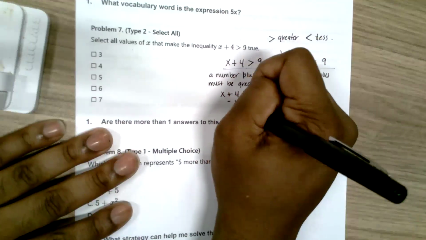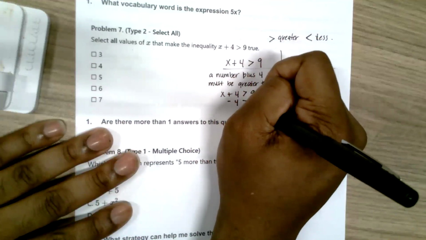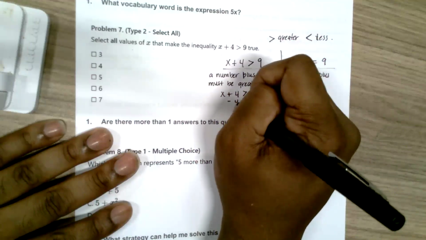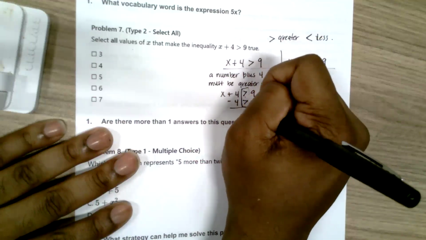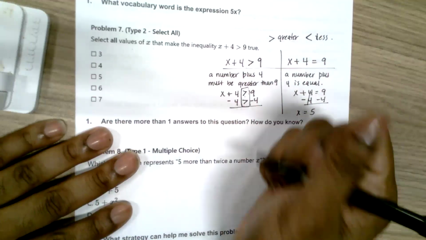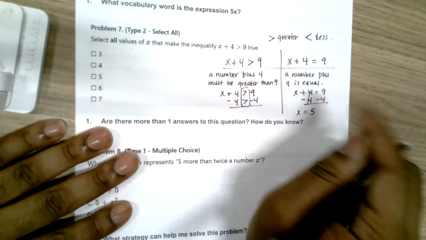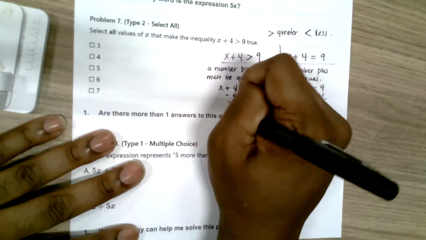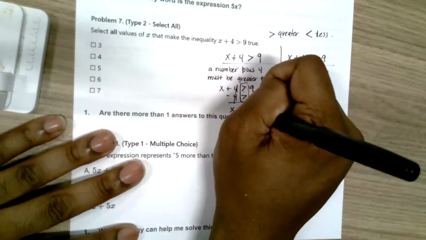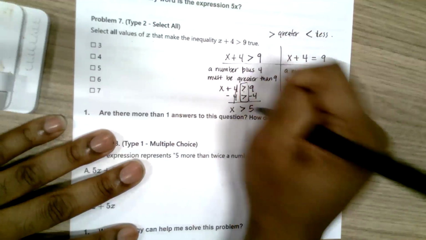Do that, minus 4. You keep the same inequality symbol, but you solve it as if you're balancing, right? So that cancels out. So this is saying x must be greater than 5.